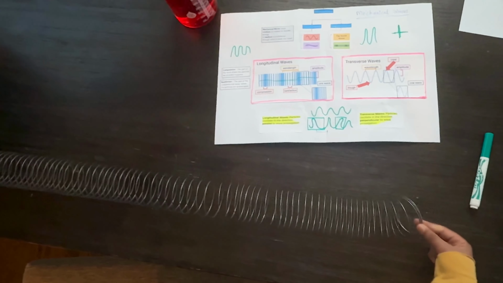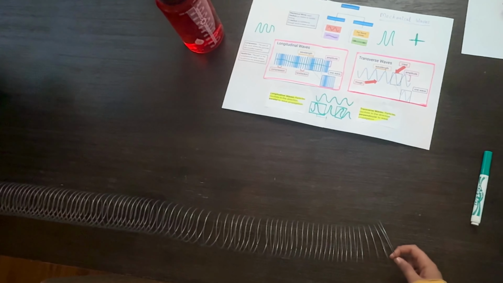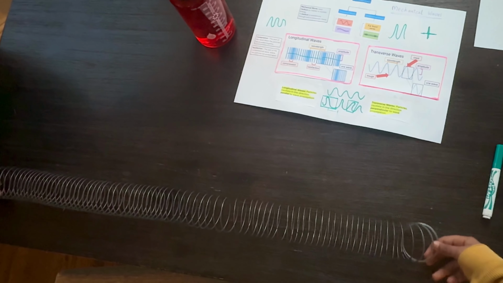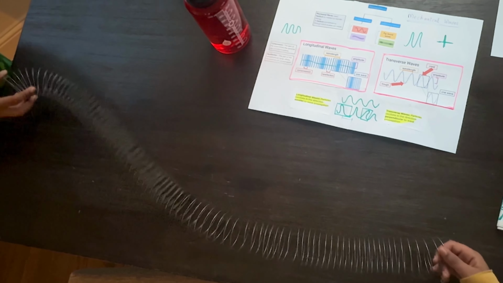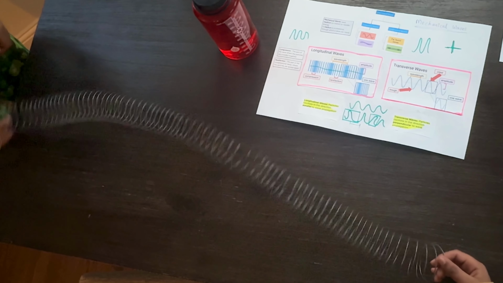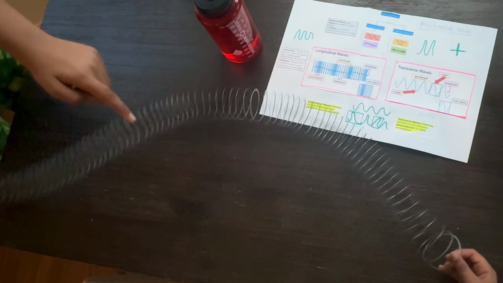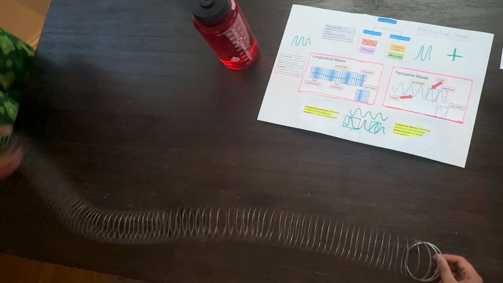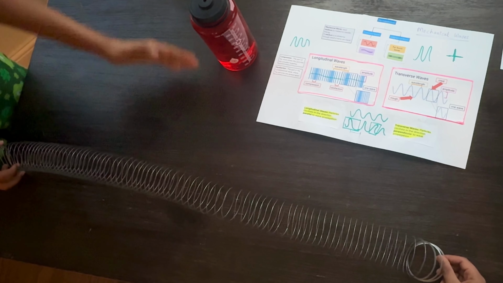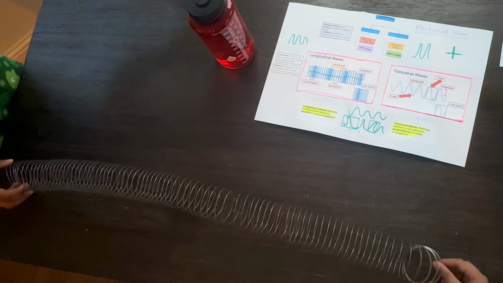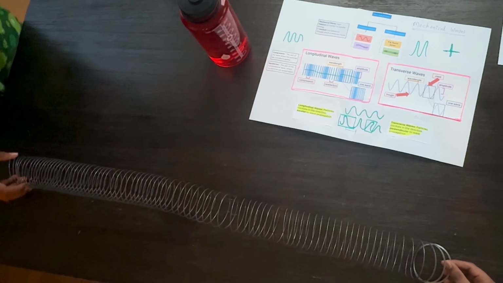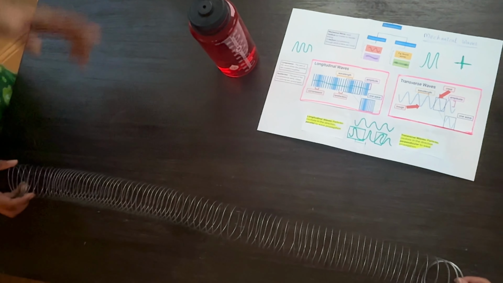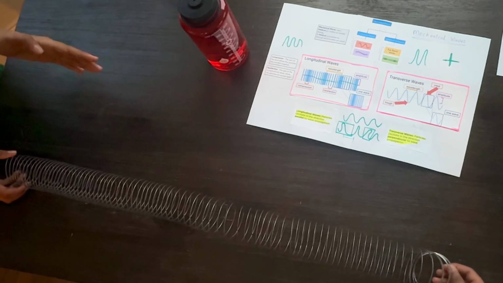I'm just going to demonstrate transverse waves one more time. Keep your hands still, okay? It's moving up and down, but the line is straight. This is perpendicular because it's going up, it's going down, it's going up. From there we can see that it shows that perpendicular motion.